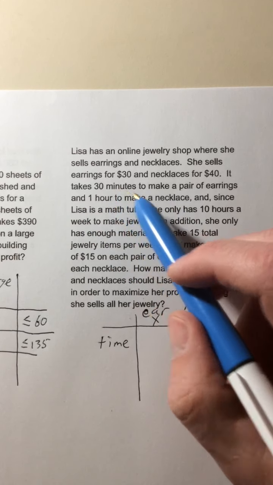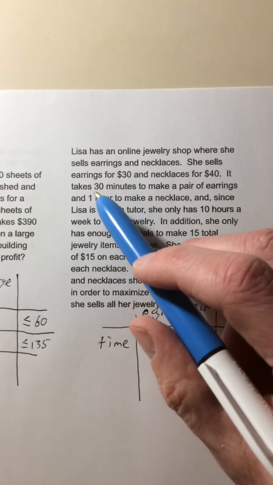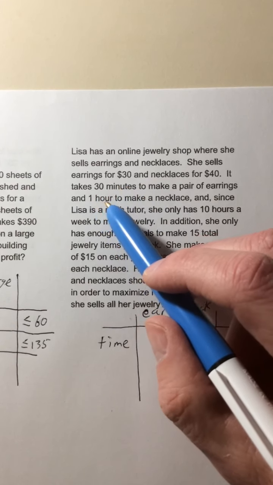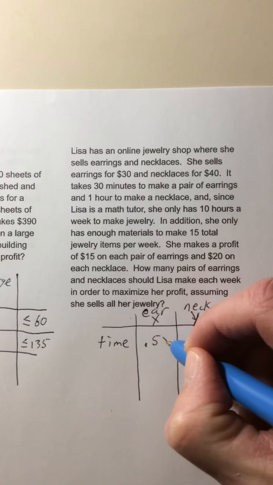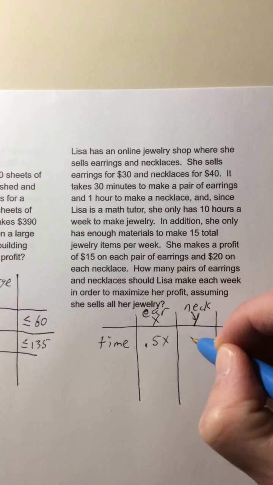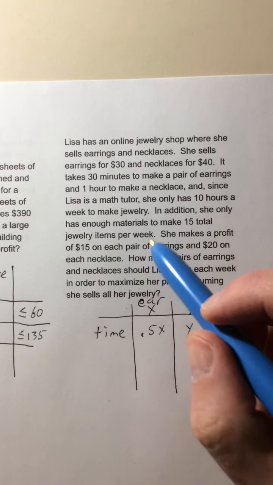So we're going to try to keep these. Notice we have minutes here and hours here. I want to make sure these units are the same. So we're going to say half an hour and a full hour. So we're going to have 0.5x for earrings and 1 full y for necklaces. So time is a limiting factor.